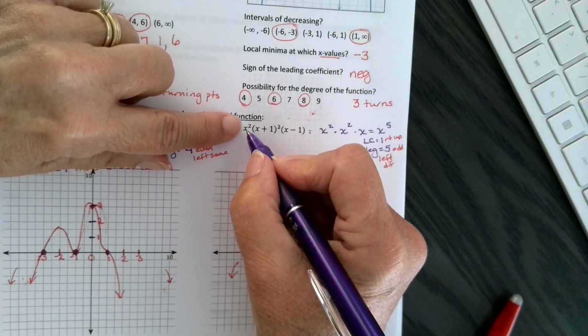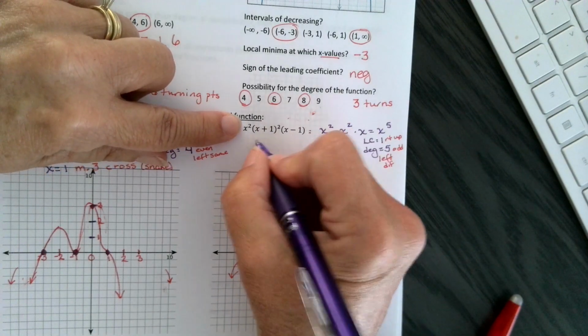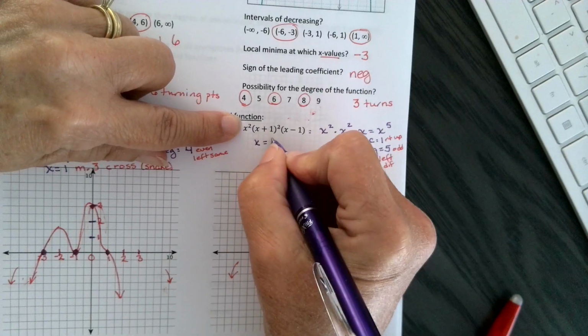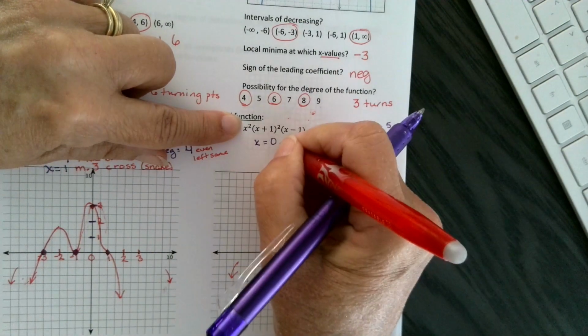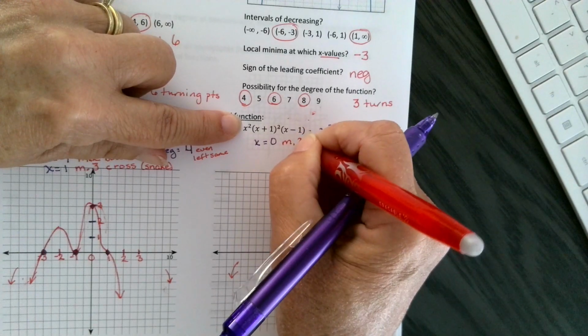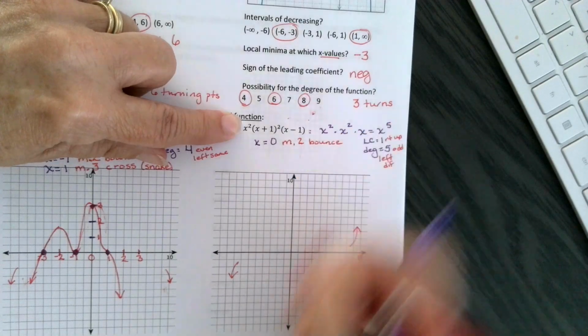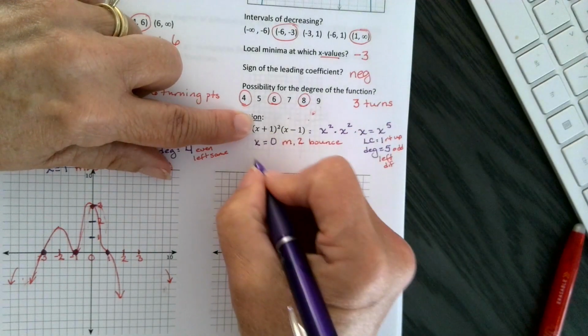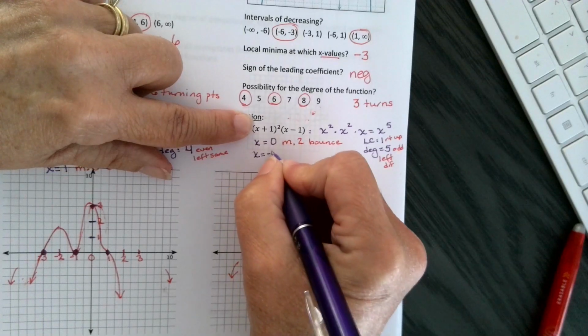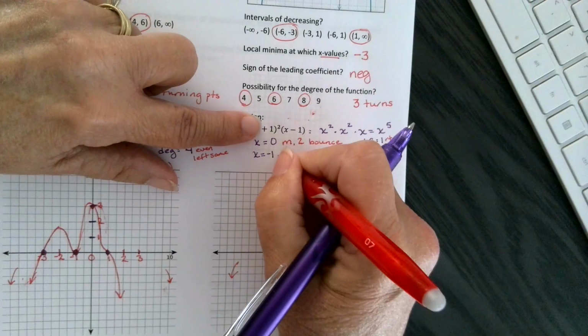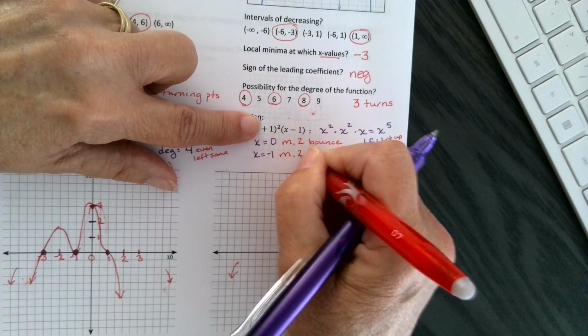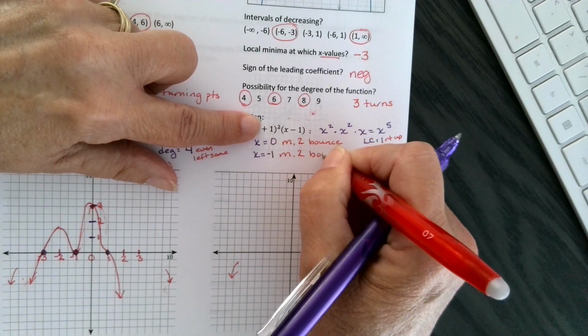Here, we have an x. If you set that equal to 0, you're going to find x is equal to 0 with a multiplicity of 2. That's going to tell you that it's going to bounce. This, x is equal to -1. It has a multiplicity of 2, so it's going to bounce.